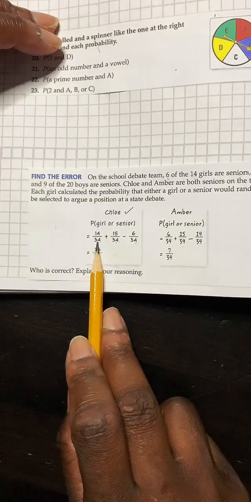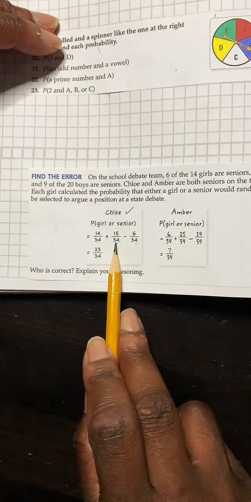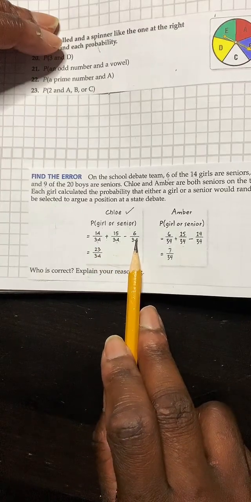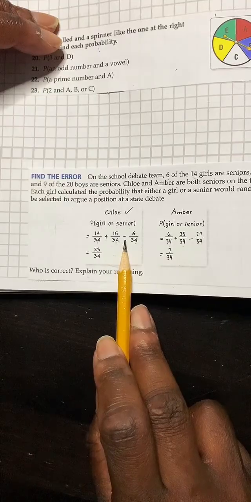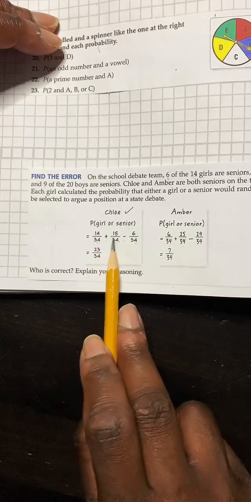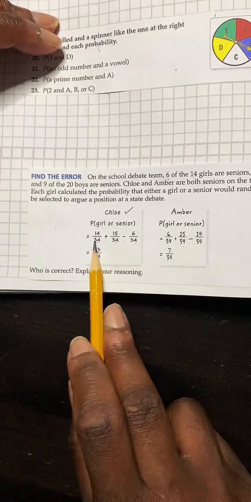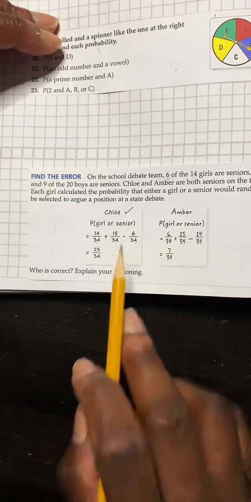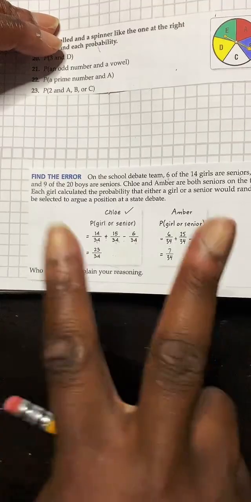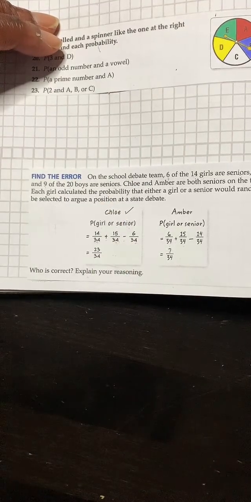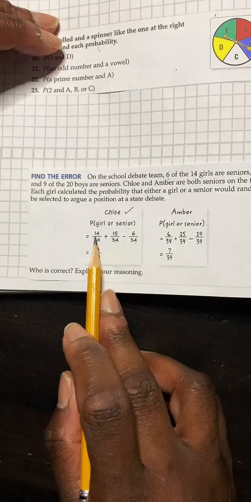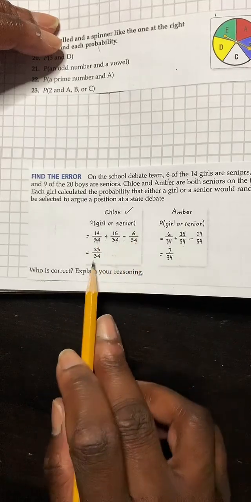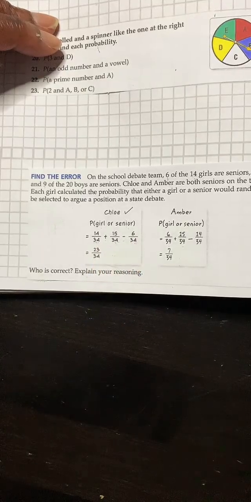Okay? Probability of girls, probability of seniors, and then the probability of both. We need to pull that out because right now we've got people that are being counted twice. Actually, not a couple, 6 of them are being counted twice. All right. So you've got your 14 plus 15 minus 6, which will give you your 23 out of 34.